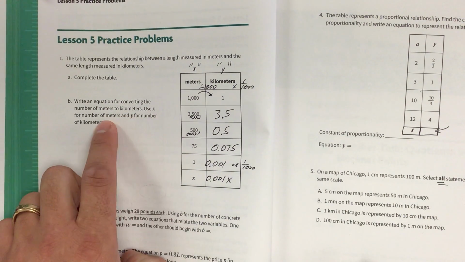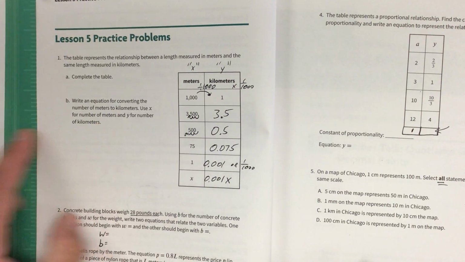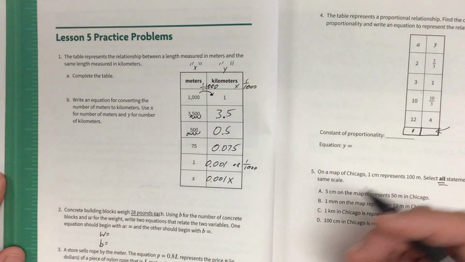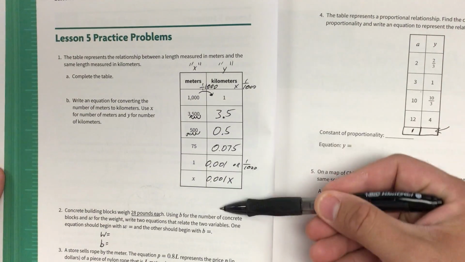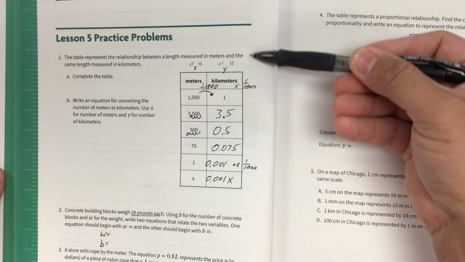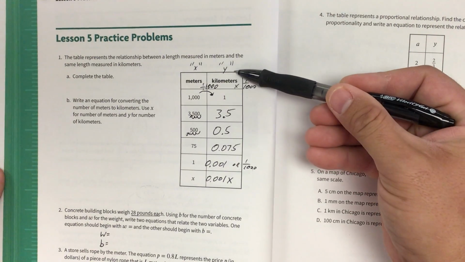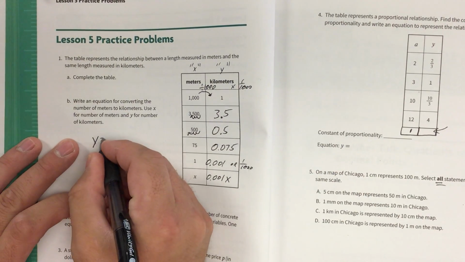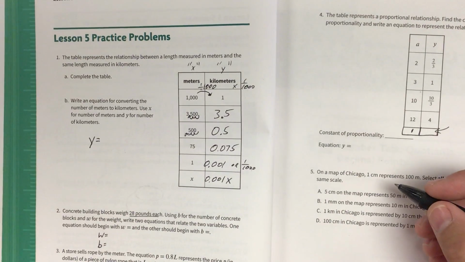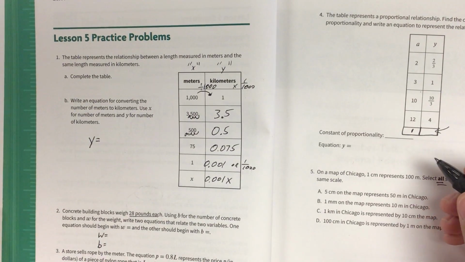All right, use X for the number of meters, Y for the number of kilometers. So when I told you yesterday to write the equation, I said always write whatever letter is represented over here. What variable is represented on the second column? It's a Y, right? Told me kilometers is Y. So I'm gonna put Y equals. I'm gonna write the constant of proportionality.